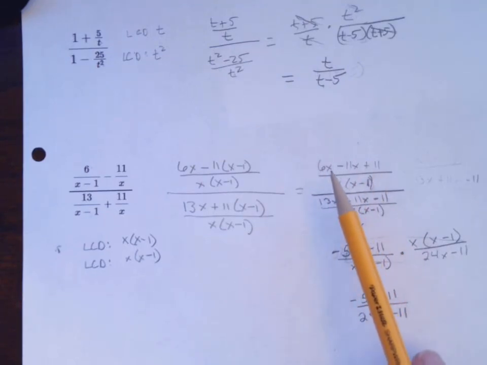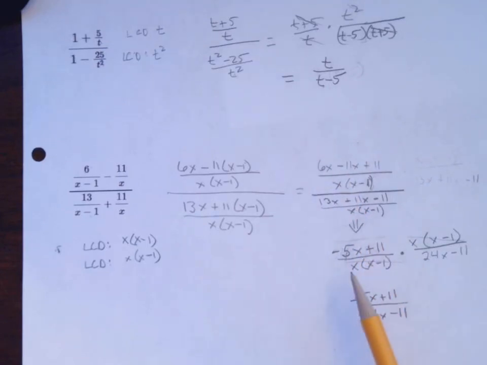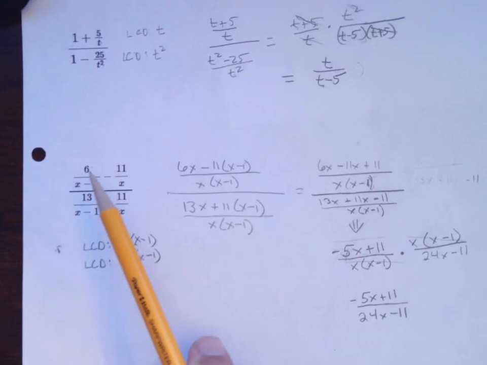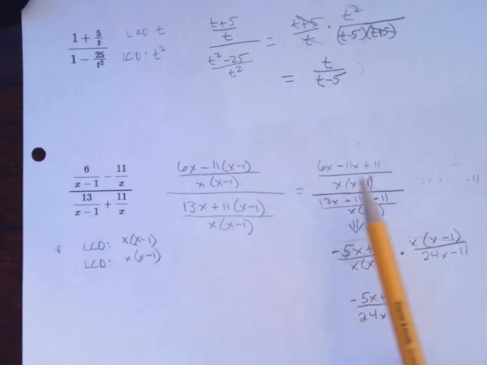This would then further simplify by combining like terms to minus 5x plus 11, all of that over x times x minus 1. So that's the process of getting the numerator all the way down to a single fraction right here.